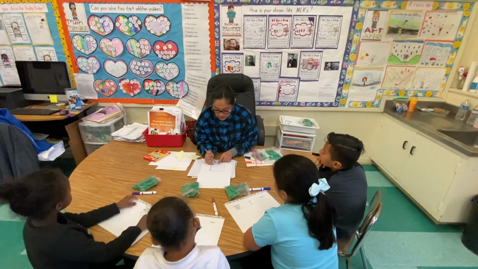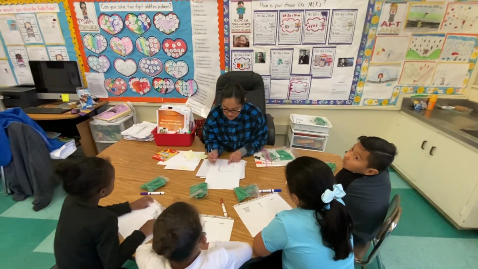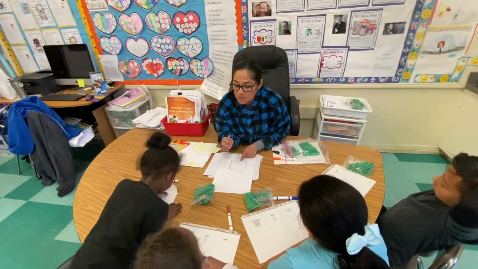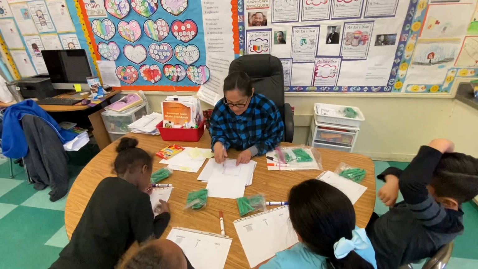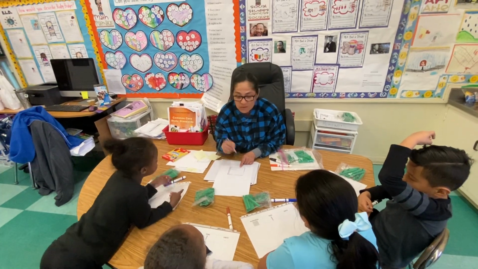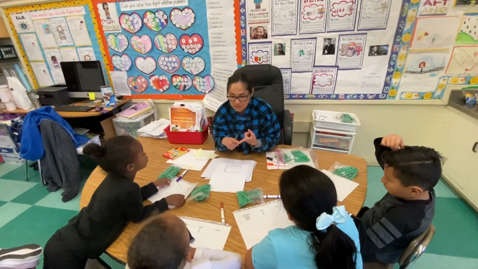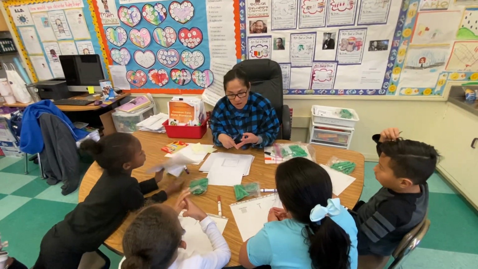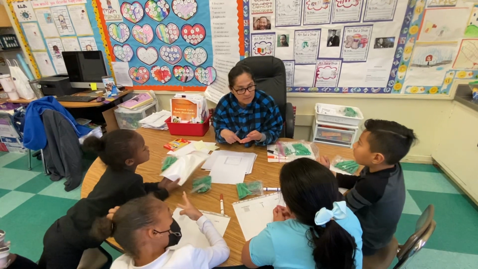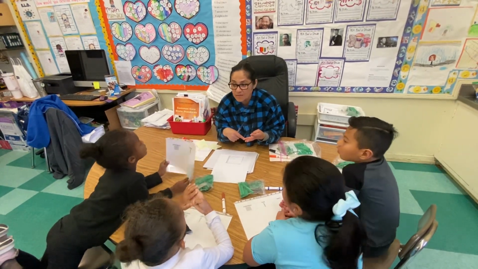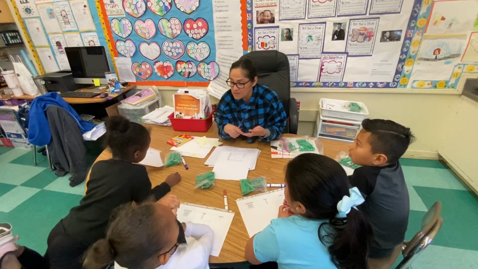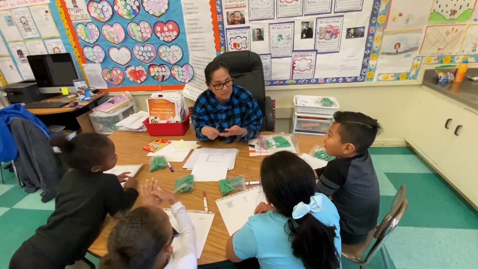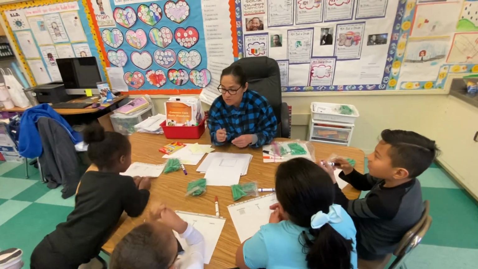So today we are going to continue working with two-digit addition and subtraction numbers, okay? Do you guys remember what we have to do when we are trying to solve a problem? What do we have to do? Okay, let's remind. Read it, think, solve, and verify it, right? We check our work.